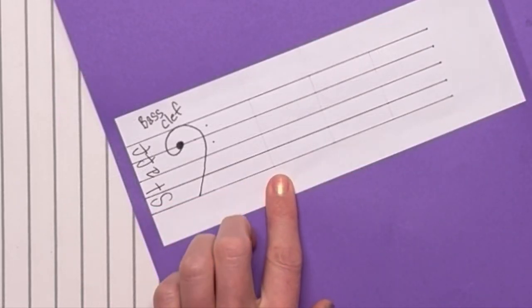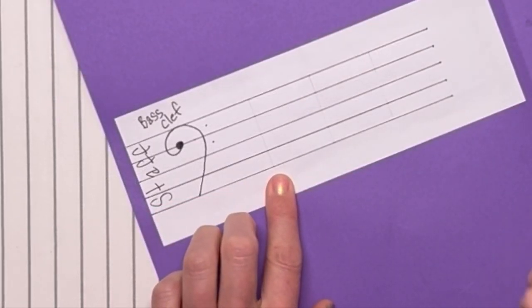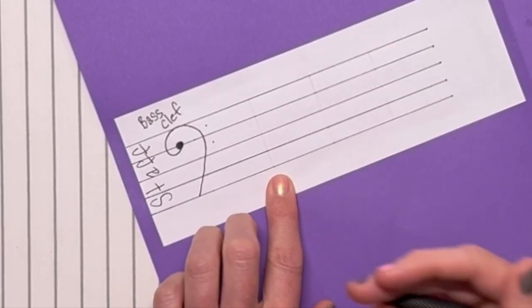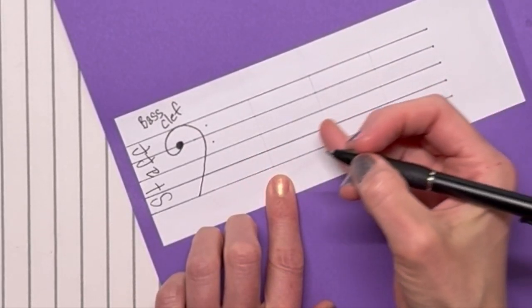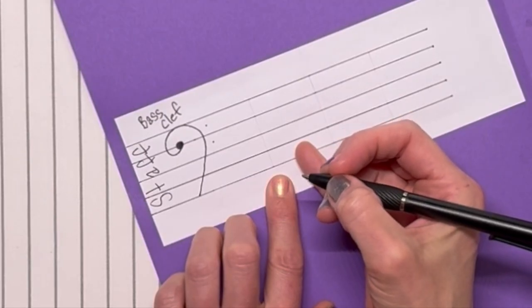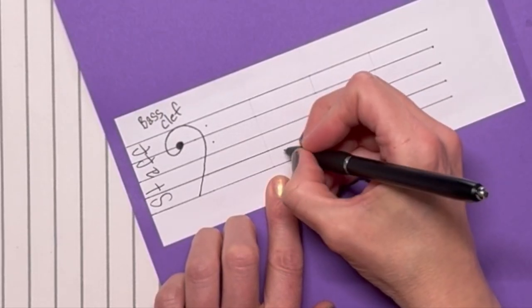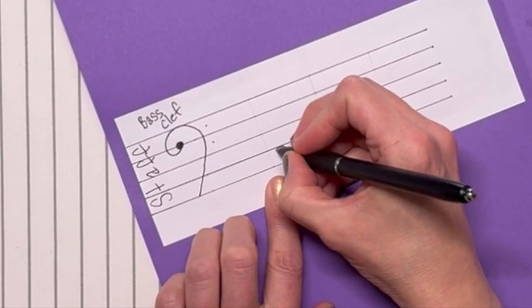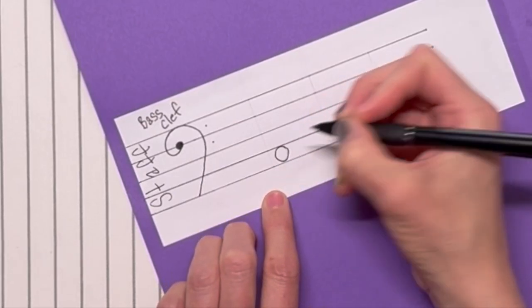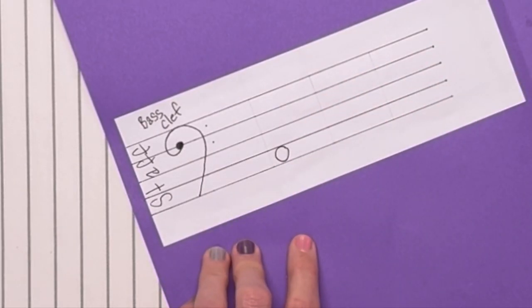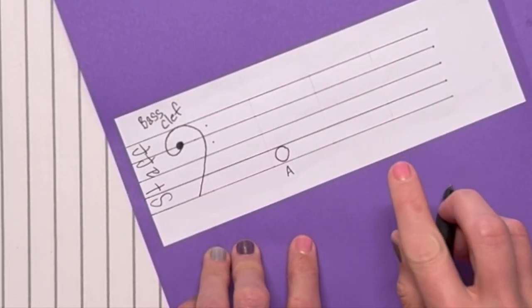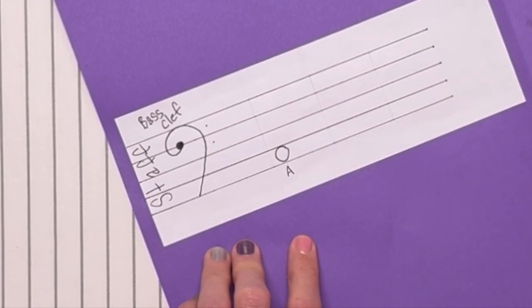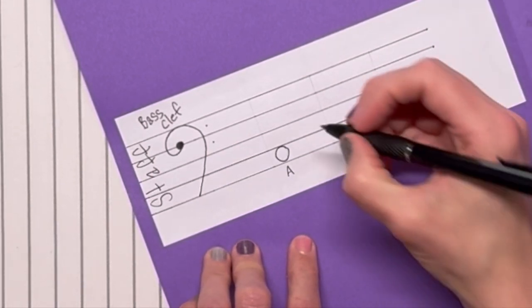Okay, so now we look at bass clef. The concept is the same, but the notes are positioned a little bit differently. So 1, 2, 3 columns back, we're gonna put an A in the very bottom space. Draw a note that takes up that bottom space and put an A. And just like you heard me say before, the staff is just a graph. I know you were paying attention.